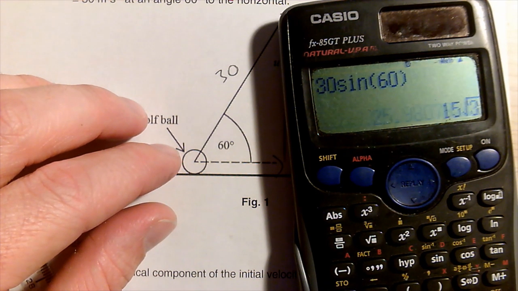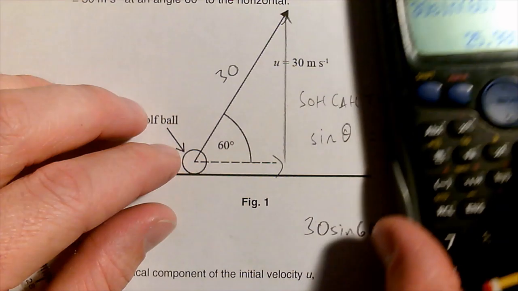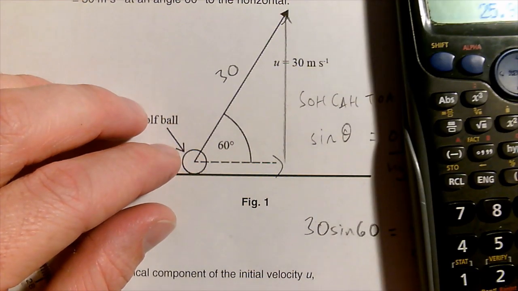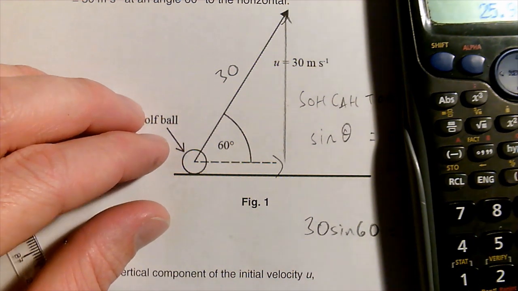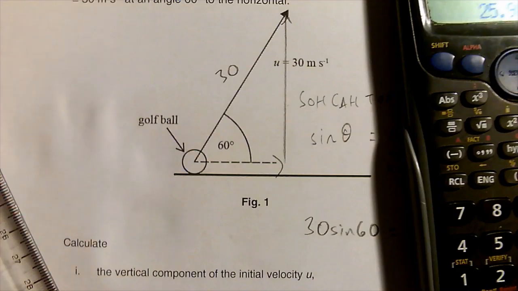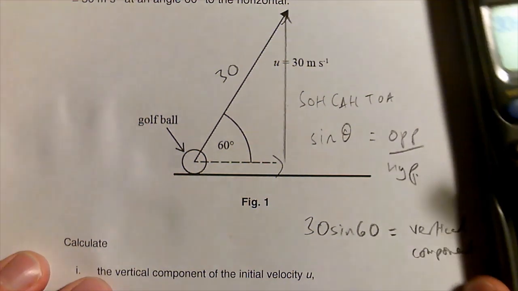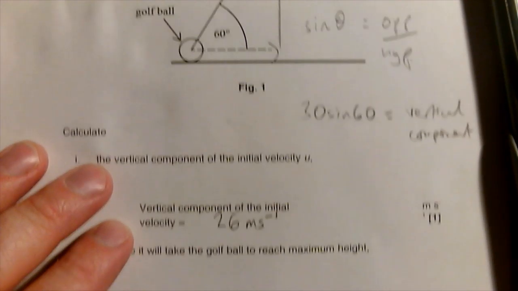So that would be 30 sine 60, 25.98. So I'm going to say 26 meters per second.